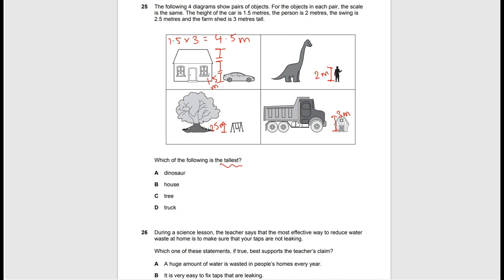Let's look at the dinosaur. This dinosaur is about 2.5, maybe 2.5 times this human. So 2 times 2.5 equals 5 meters. So this dinosaur is 1/2 meter bigger than the house. Let's look at the swing and the tree.